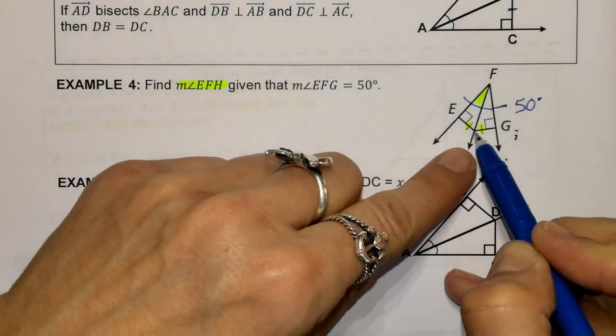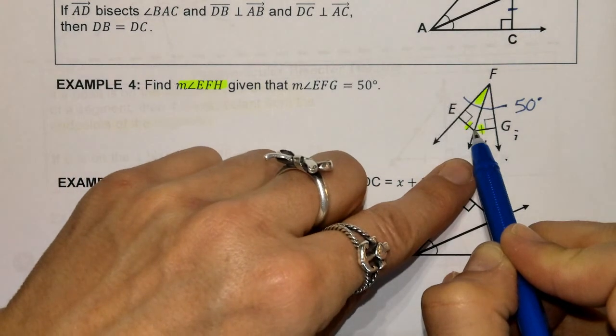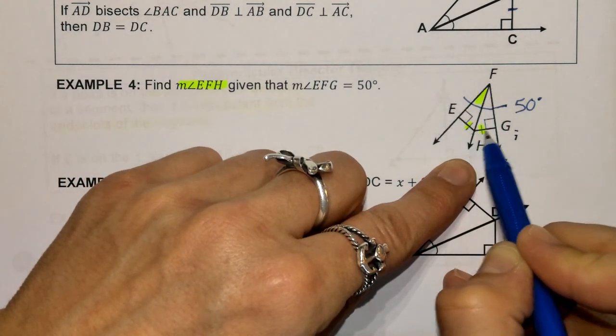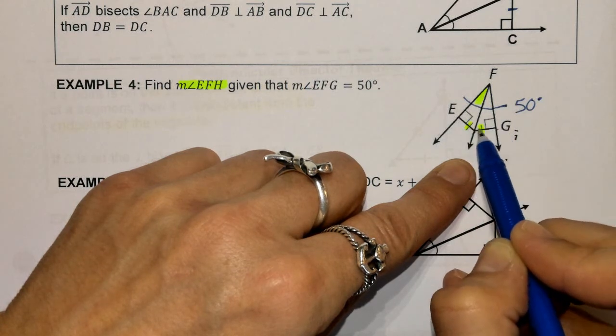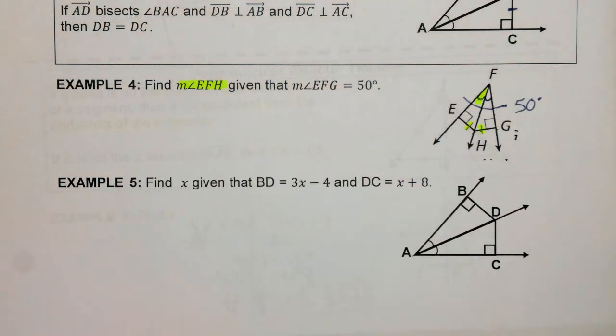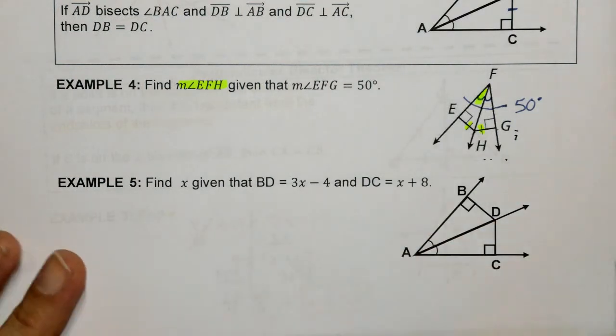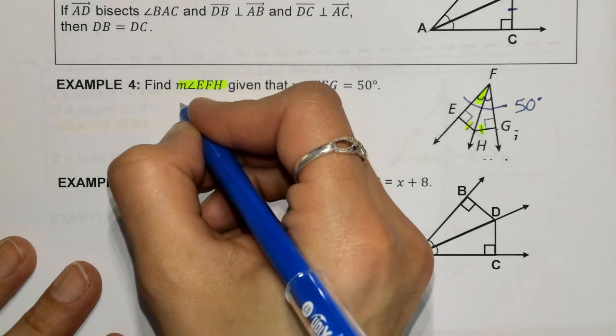I'm telling you that this point H on this ray is the same distance to each side of that angle. And I see that perpendicular marking and I see the congruence, so automatically these angles are going to be congruent.